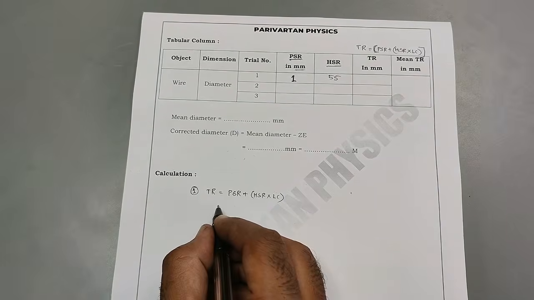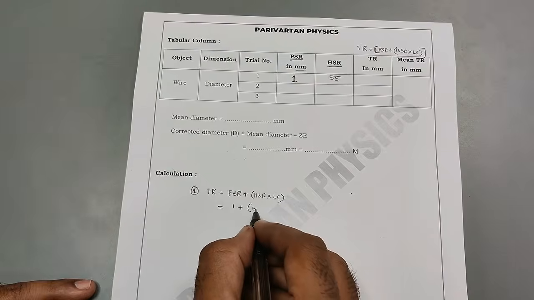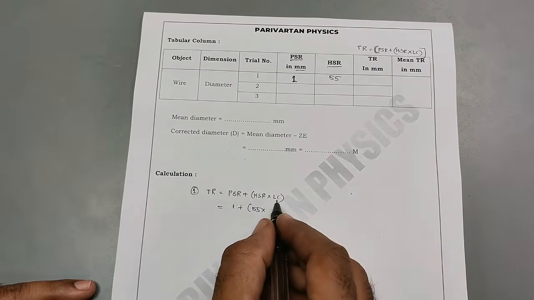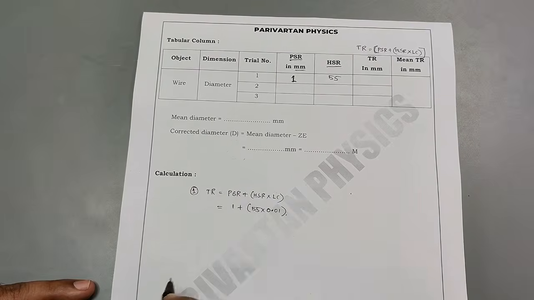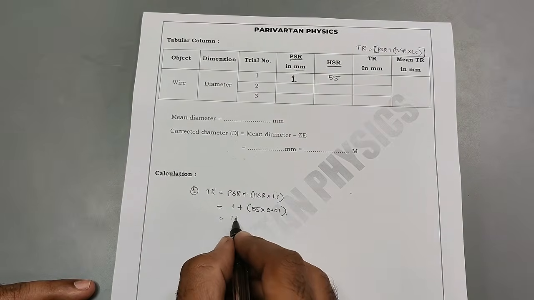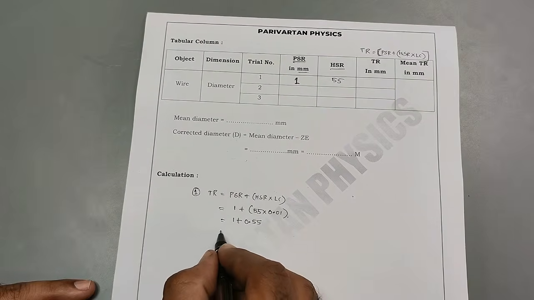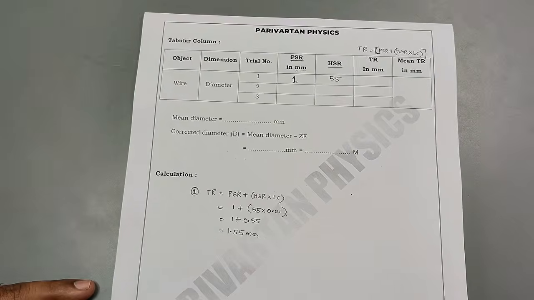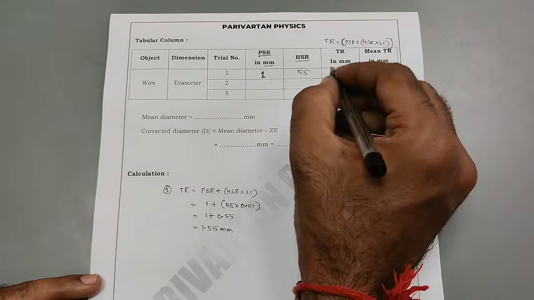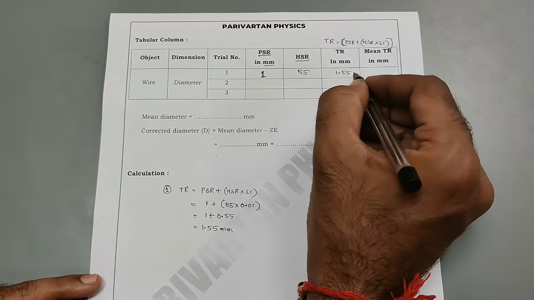Okay, how much is the PSR for the first trial? It is 1. How much did we get for HSR? 55 into LC. How much is our LC? 0.01. This much is the LC. So how much will I get? 1 plus 0.55 I will get. So how much will be the total reading? 1.55 mm. This much will be the total reading, right? So you note down that total reading here. It is 1.55 mm, right?